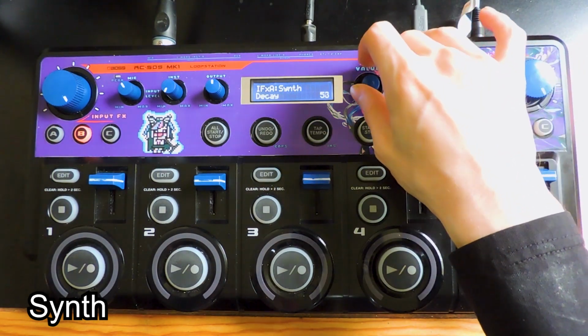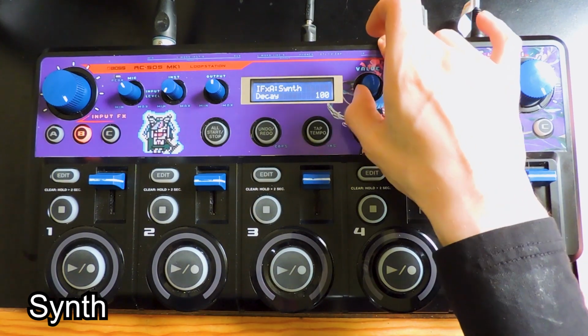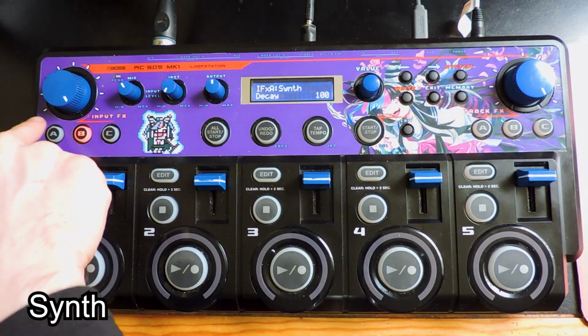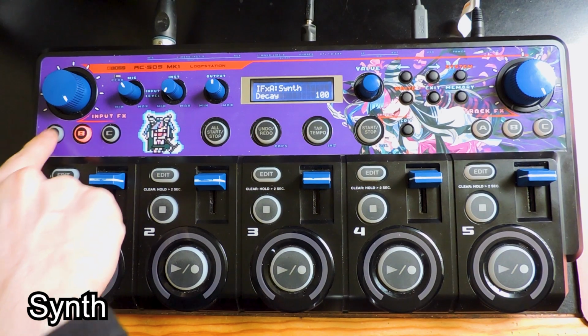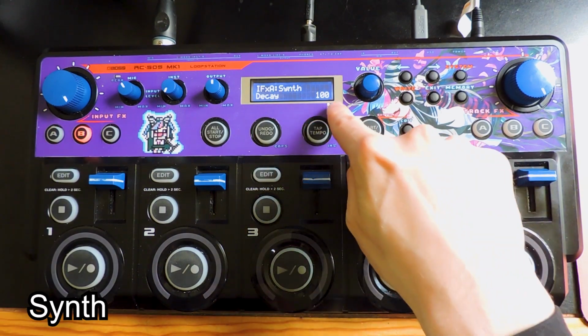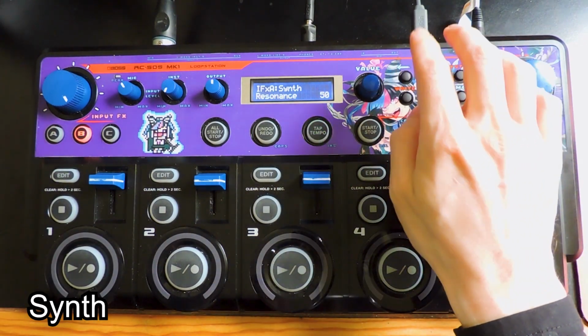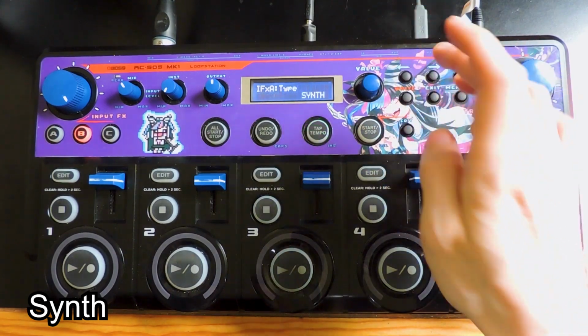I will say that if you want the full effect of the synthesizer, put the decay at 100, and that way it'll always be on when you go to use it. But yeah, this is the synthesizer.